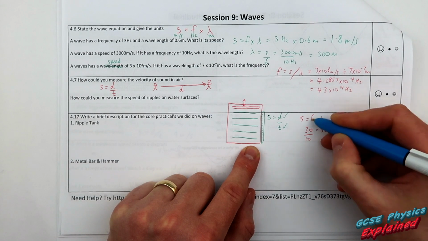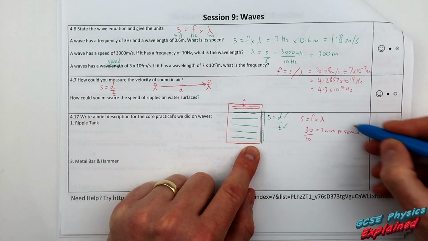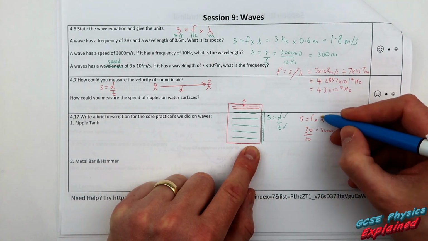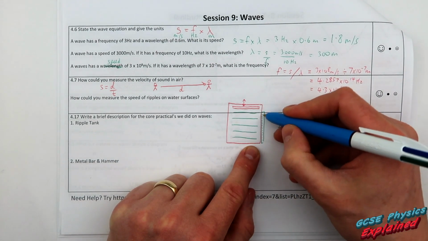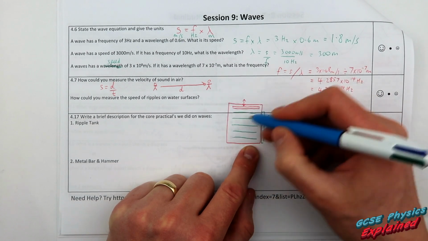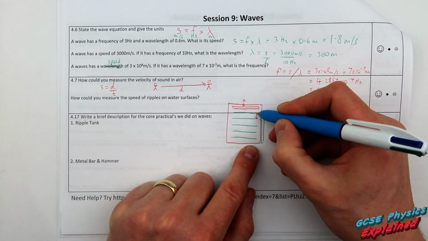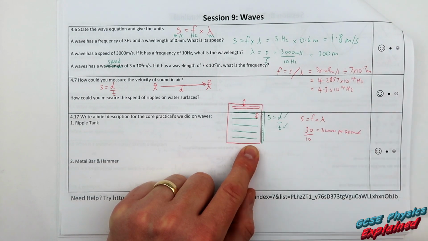And that's what frequency is, how many waves there are in 1 second, how many waves there are per second. Now, and then just get the wavelength. It would just be, once again, put a ruler there, get your mobile phone to film it. You just need to measure the distance between one wave and the next wave.